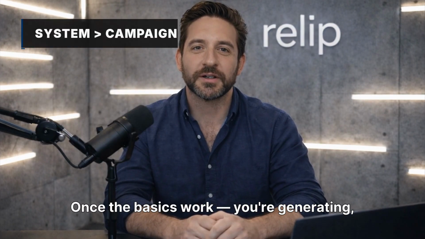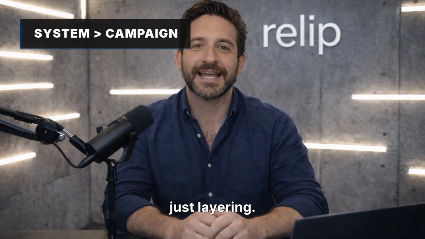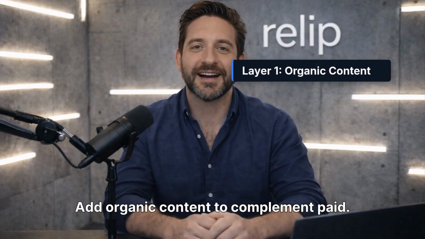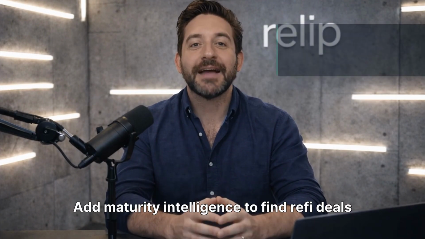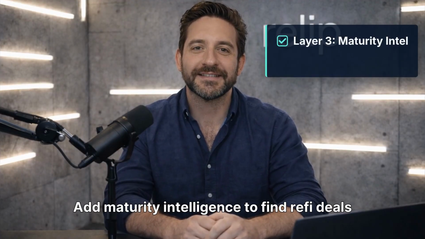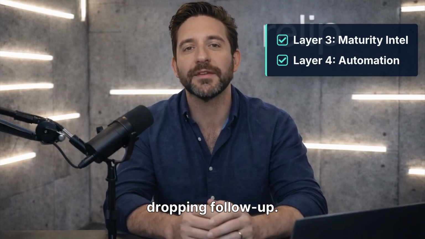Once the basics work, you're generating, qualifying, and closing deals, scaling is just layering. Add organic content to complement paid. Build a referral network with agents and investors. Add maturity intelligence to find refi deals proactively. Invest in automation to handle volume without dropping follow-up.